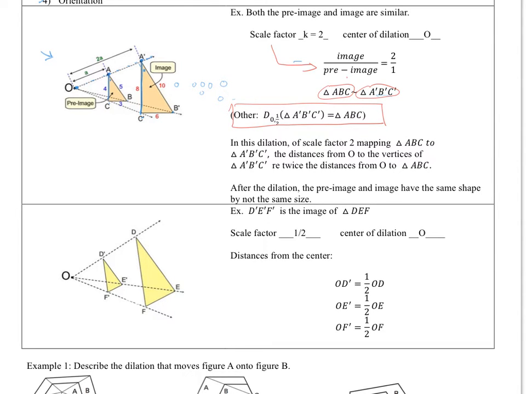So in this dilation, a scale factor of 2 maps triangle ABC to triangle A prime, B prime, C prime. The distances from O to the vertices of triangle A prime, B prime, C prime are twice the distances from O to triangle ABC. So this is a way to analyze what's going on in this image. After the dilation, the pre-image and image have the same shape, but not the same size.